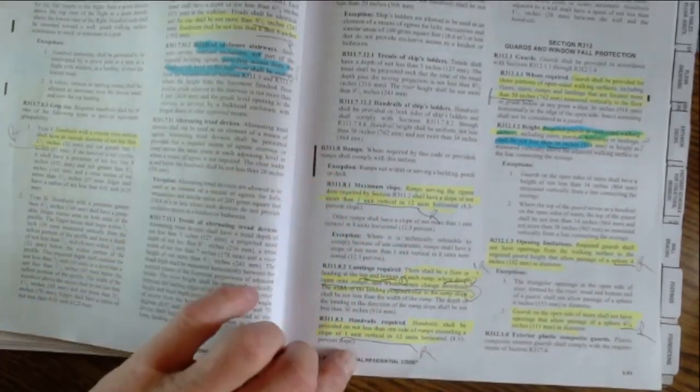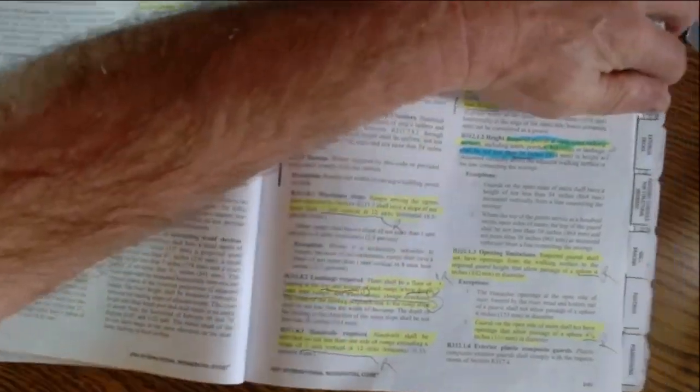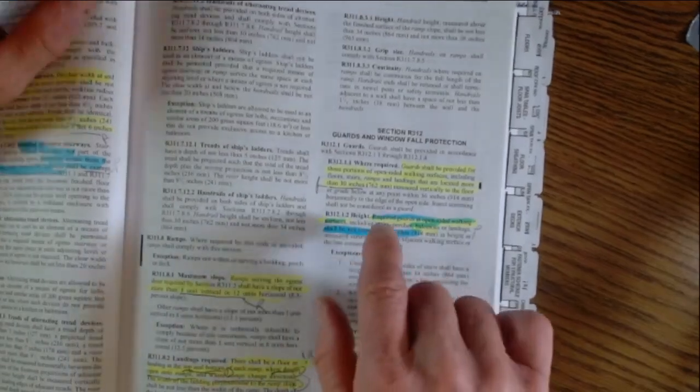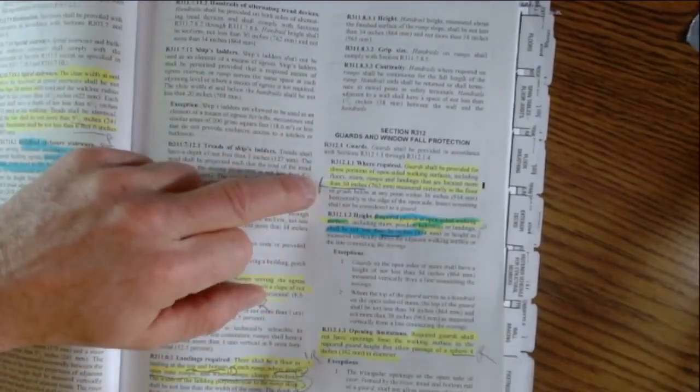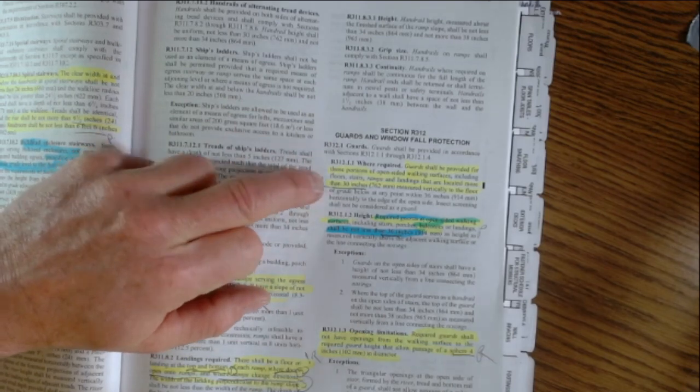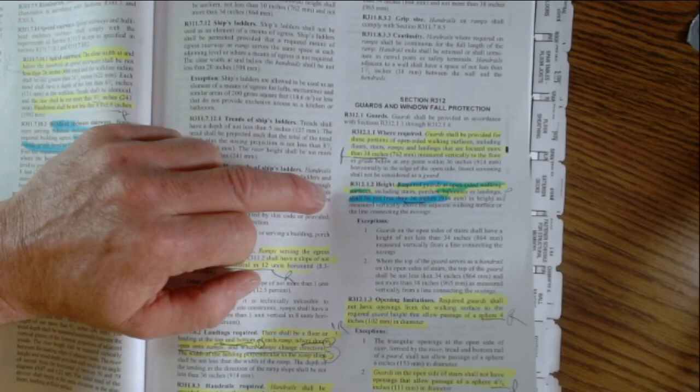Handrails, you need a handrail if you have a ramp more than 1 in 12. I'm not going to read all these. I want you to know the highlights. This is good. Guards. You need guards if you have a deck more than 30 inches; that's where you need a guardrail. Otherwise, you don't. That's something that pops up a lot.